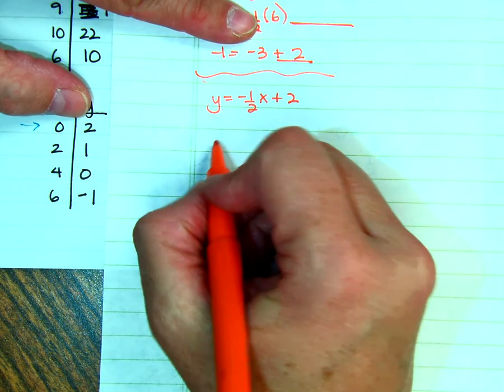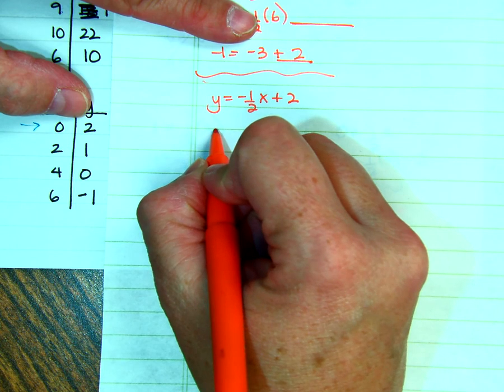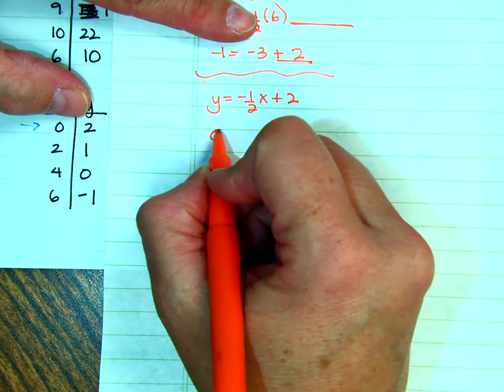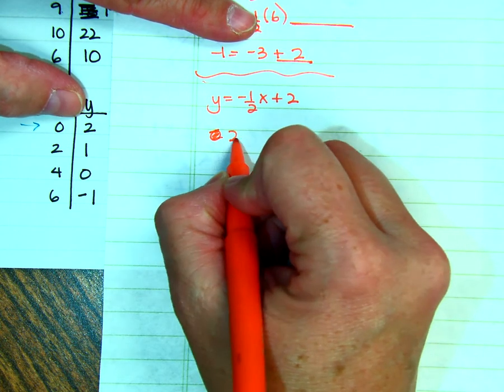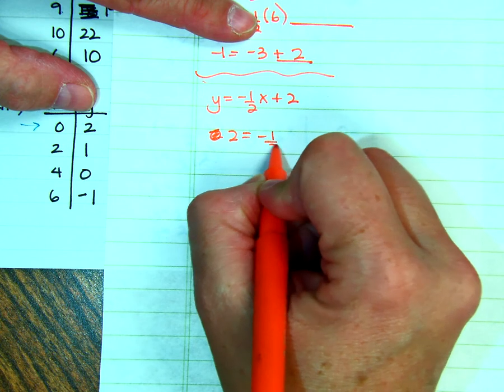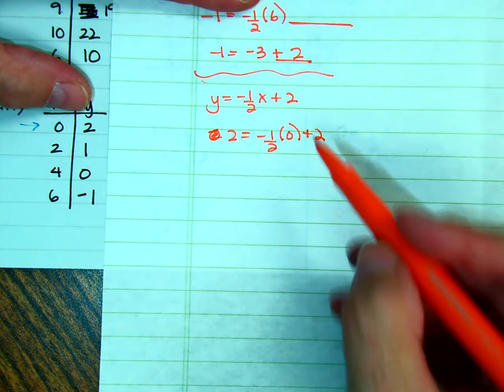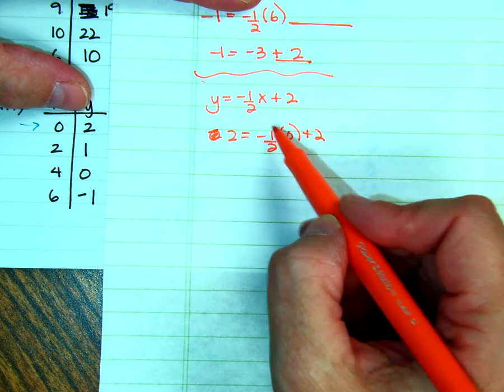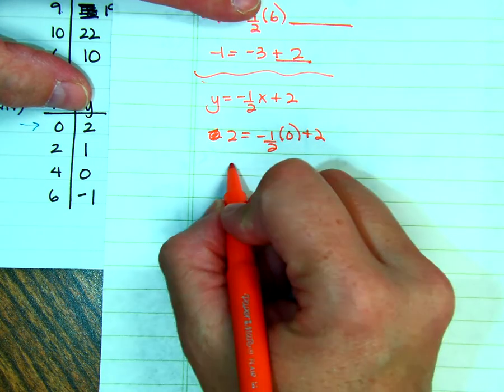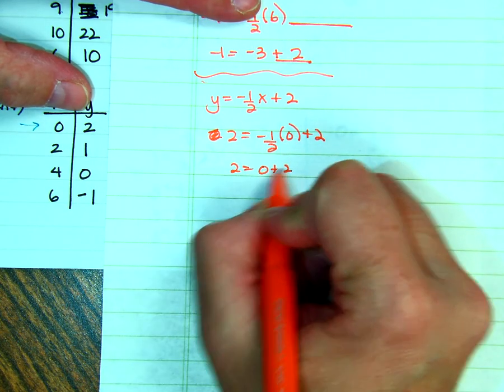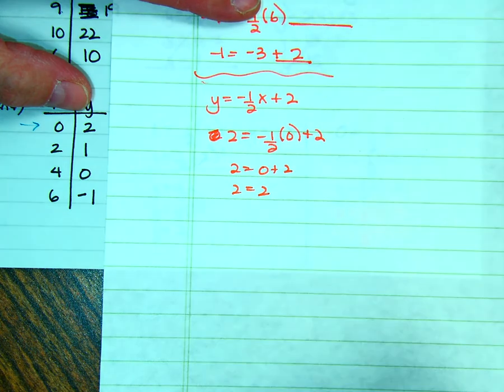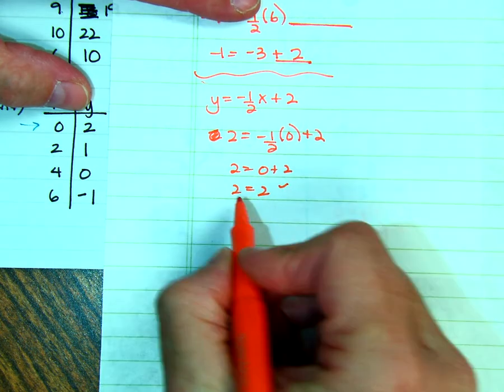So 0 and 2. If my output is 2, and I take half of my input of 0 and I add 2, well, what is 0 times anything? Gives you 0. I have 2 equals 2. Well, it works for that one.